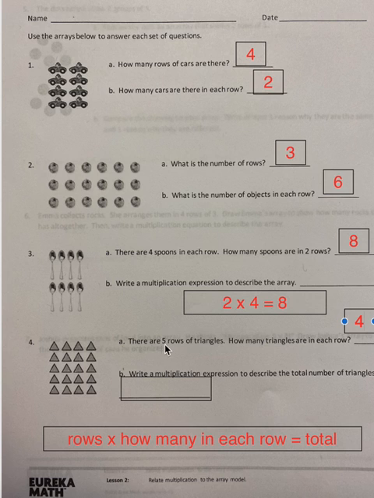Up here it said there are 5 rows, but we can count and double check. 1, 2, 3, 4, 5. Alright, now it's 5 times how many in each row. So let's count how many triangles are in the 5th row. 1, 2, 3, 4. So we know it's going to be 5 times 4.